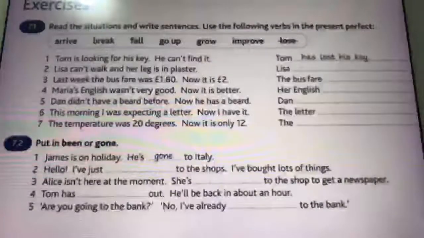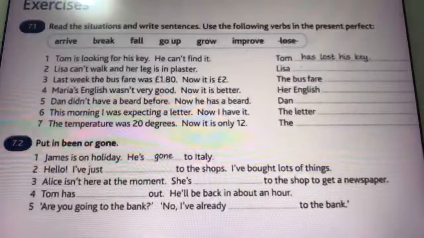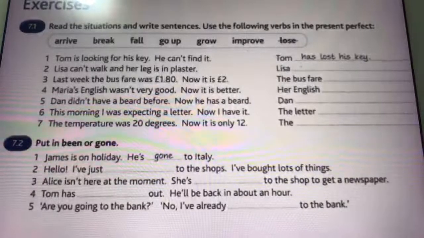has arrived. Next, the temperature was 20 degrees. Now it is only 12.